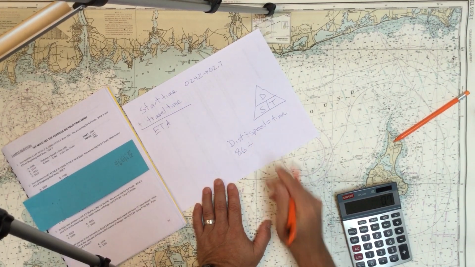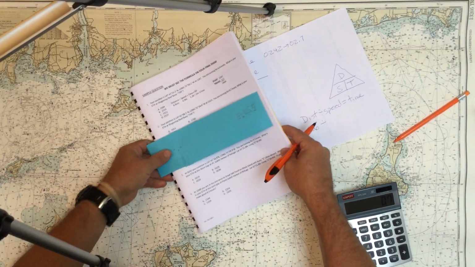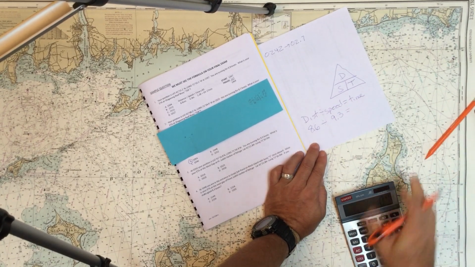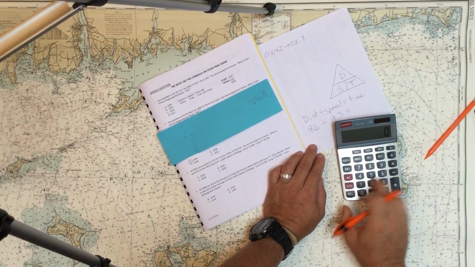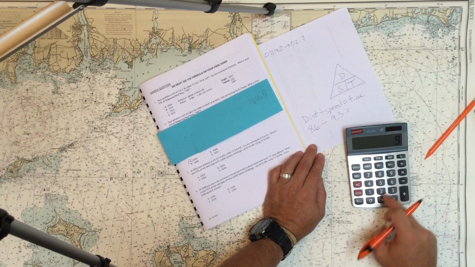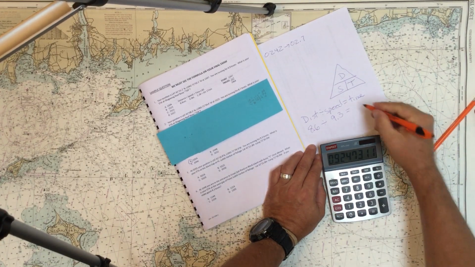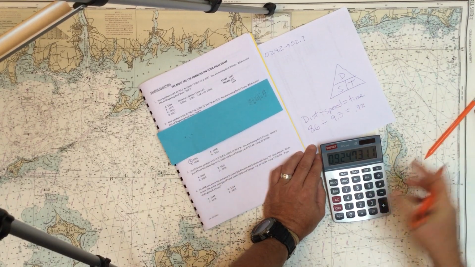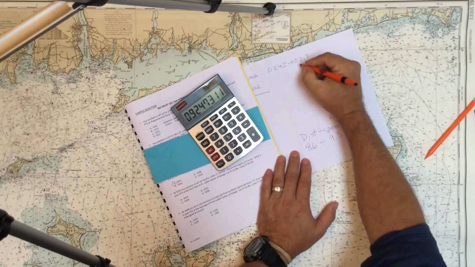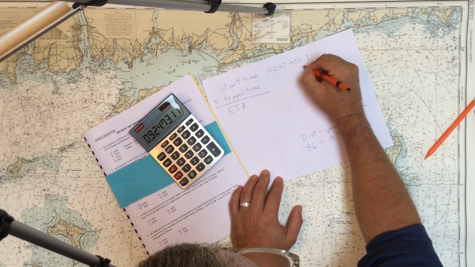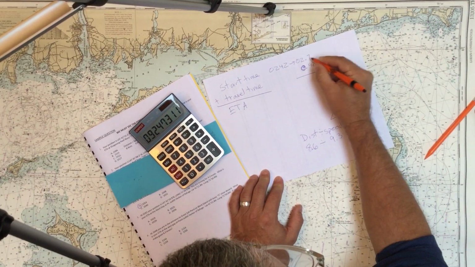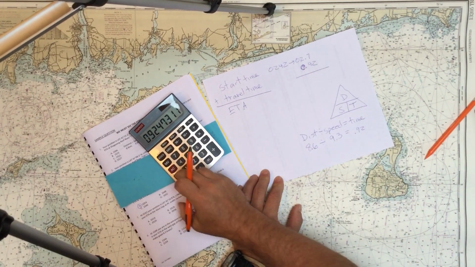8.6 divided by the speed, which they gave me in the problem. This is number 5, so they said I'm going 9.3 knots. 9.3 knots equals my time. So I simply complete the problem. 8.6 divided by 9.3 equals 0.92. So I was out there almost an hour. I'm going to put 0.92 into my equation up here, so I'm adding 2.7 and 0.92.